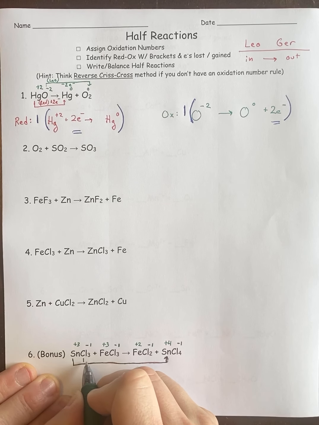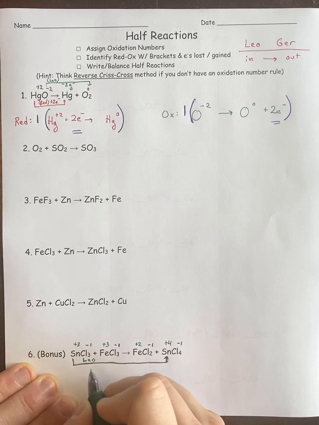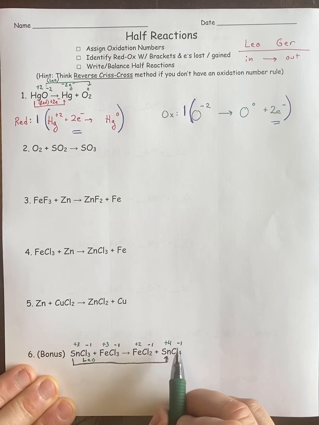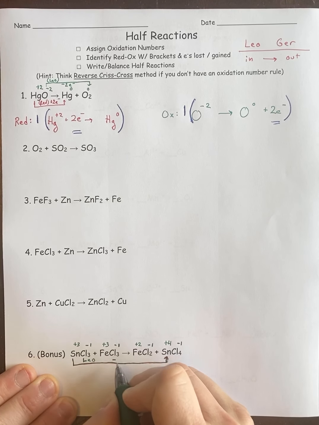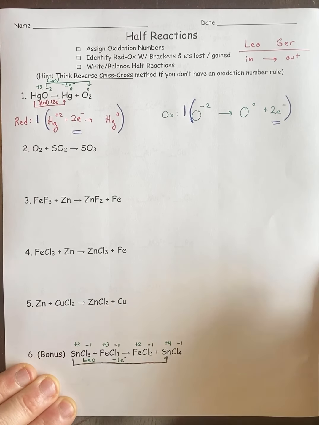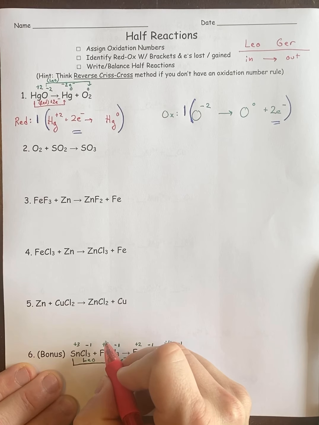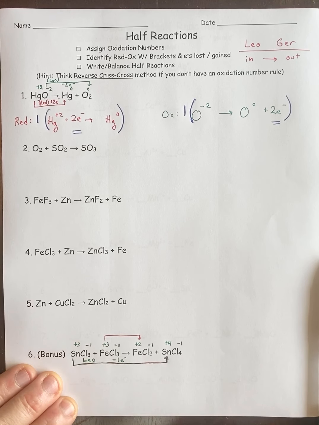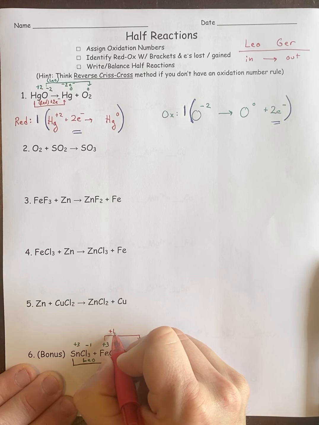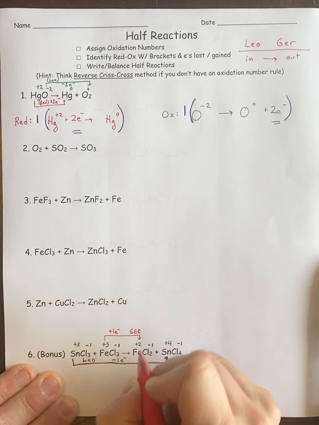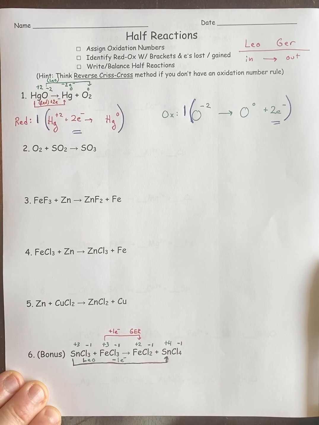So Sn loses electrons. In other words, it was oxidation. The reason I know that is because it went from +3 to +4. So that's actually losing an electron, which means that Fe must have gained some amount of electrons, not necessarily 1. So Fe in this case did gain 1 electron, which is gain electrons, reduction. So Fe gained.